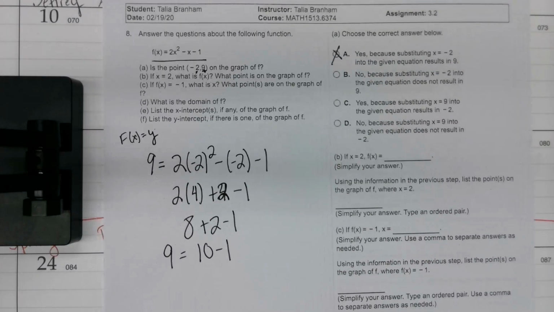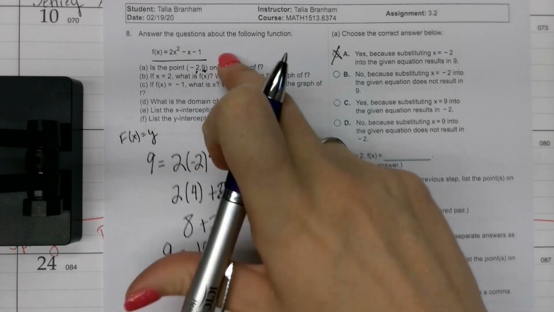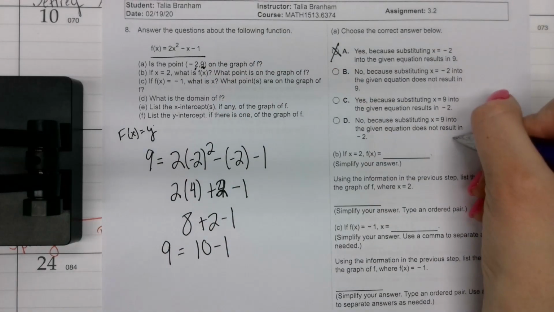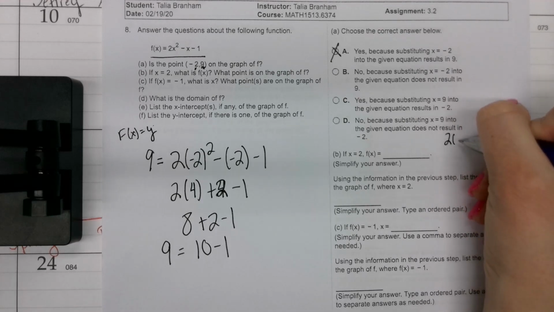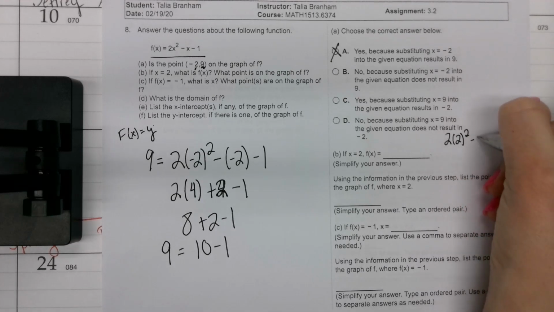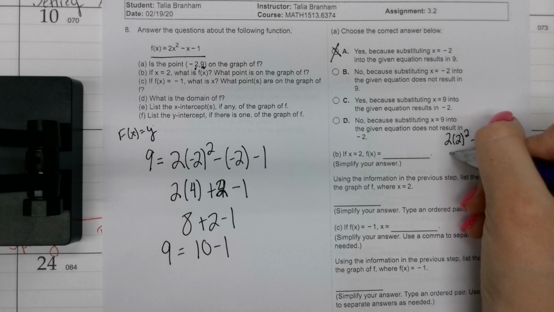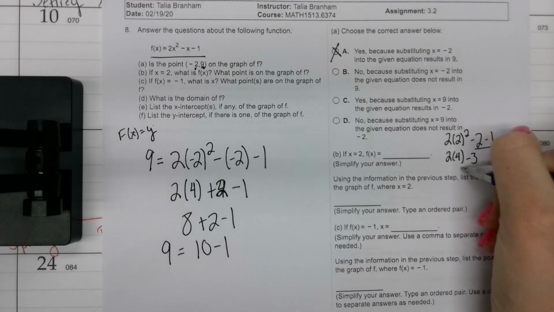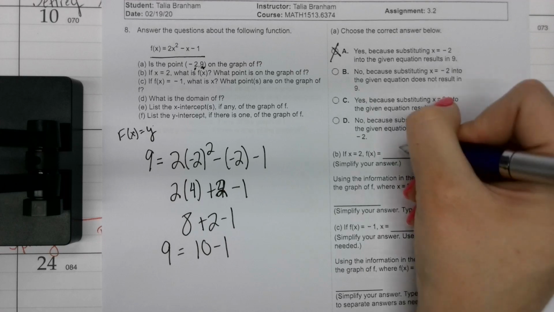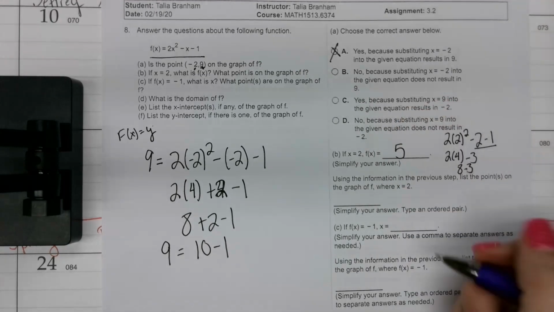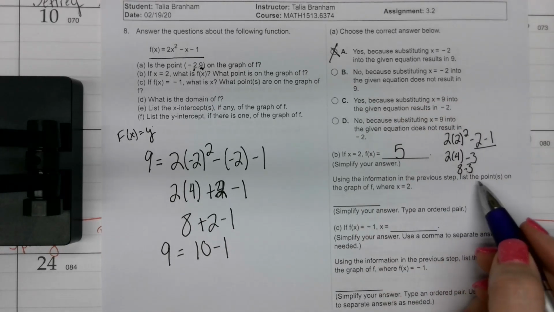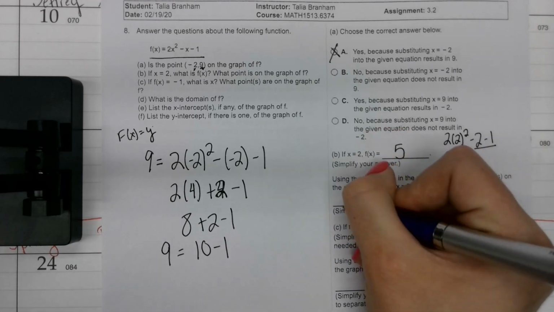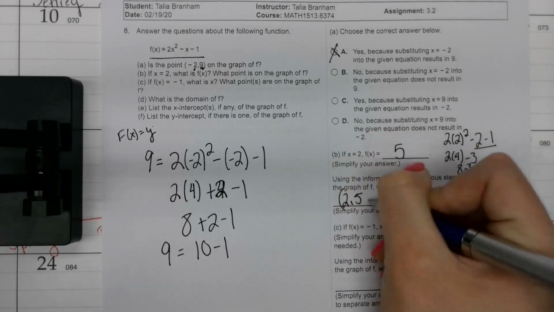If x equals 2, f of x equals blank. So on this one, they want us to substitute a positive 2 into this equation. So I'm going to write that over here. 2 times 2 squared, subtract 2, subtract 1. So 2 times 4, and I'm combining these two, subtract 3, 8 subtract 3 equals 5. And then they want us to write this in an ordered pair, so my x was 2, my y was 5.